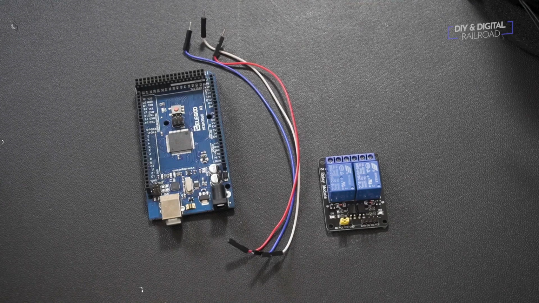So let's get this thing working with an Arduino, which will add a whole host of automation options for us. With the button being a simple screw terminal, that is where we're going to connect the Arduino through. So what we need is an Arduino. I'm going to be using a Mega because it's what I had on hand, but any Arduino will do. A relay and a couple of DuPont connector wires.